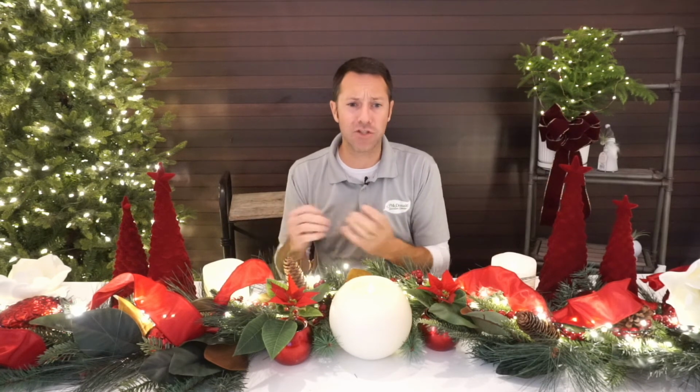The ornaments could go on the tree next year. The lights could be used on the mantle. I could change this. The candles can be used year round. So lots and lots of options. The ribbon, yes, you've cut it, but save it because you just never know when you'll need it again. And these are just some great tips and tricks that I think will help you decorate for the holiday season.